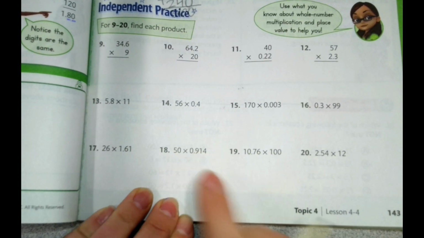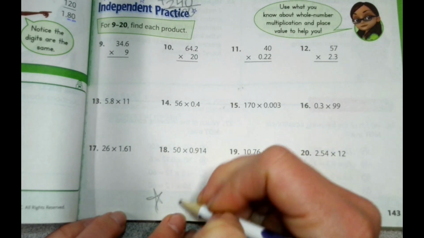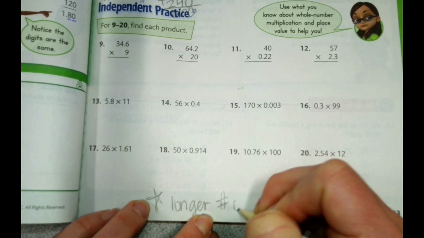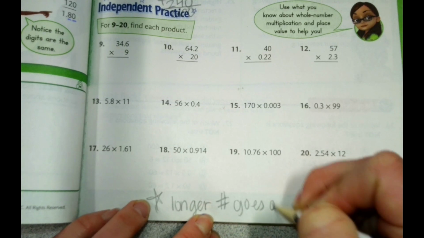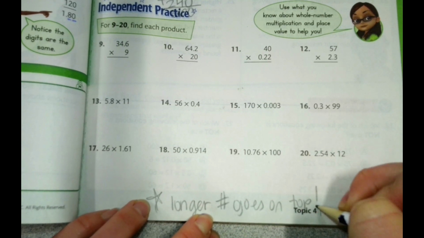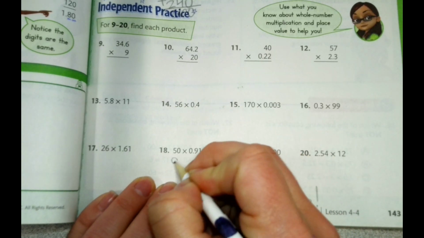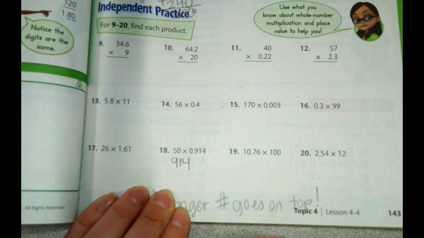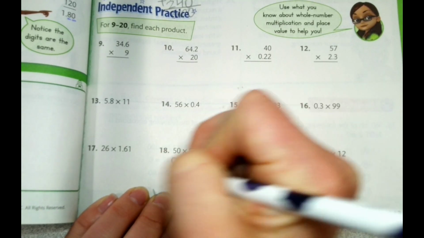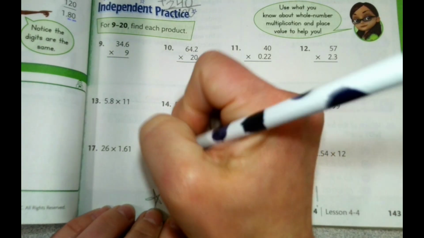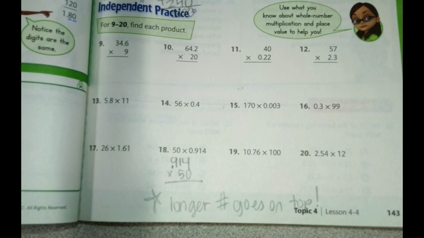In multiplication of decimals, the longer number goes on top. We wrote this in our notes in class. So I actually have to take 914 first and multiply that by 50 in order to solve. So really a decimal point goes here. I can put this 0 in, but it really doesn't matter.